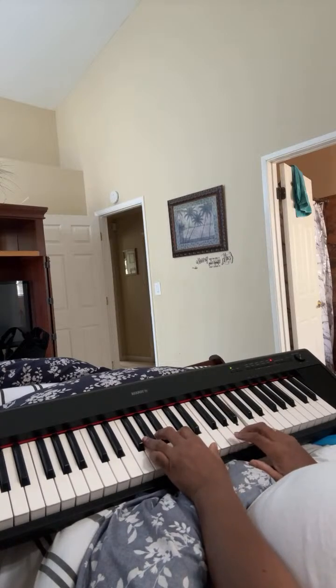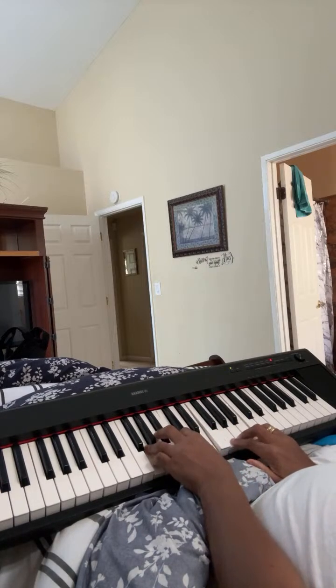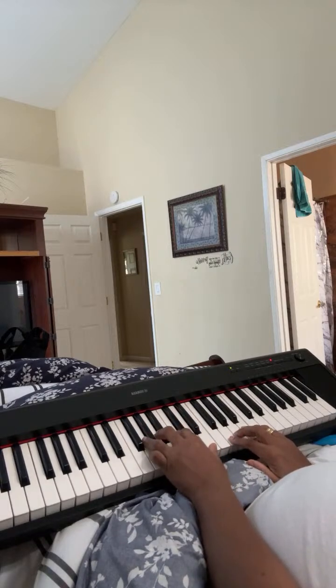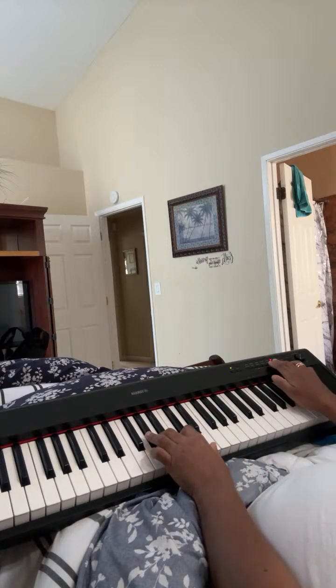Now I'm in F scale now. All right. So now I'm playing the minor chord in the right hand versus me playing a C major chord. Then I switched up and hit you with the minor chord. Big difference, right?